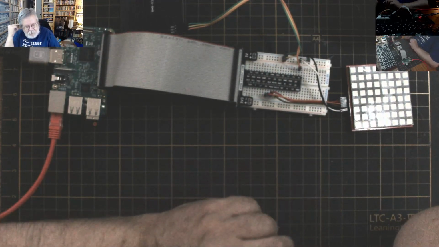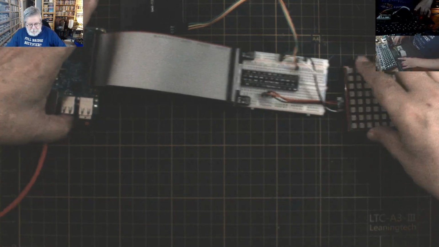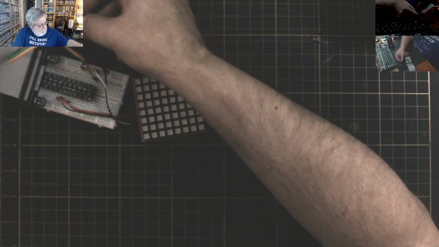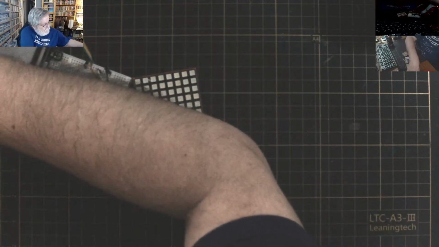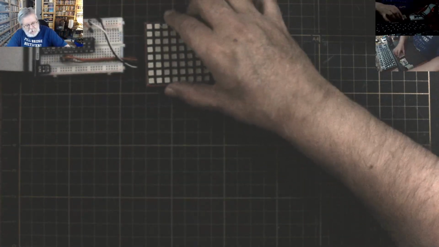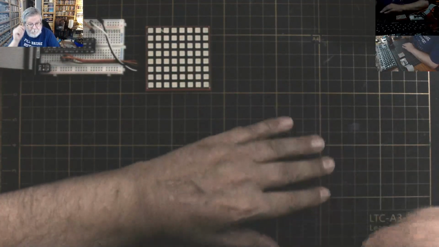Now I'm going to slide this Pi over there just to get it out of the way. I have to be very careful about this. Okay, so that we have this visible to us.